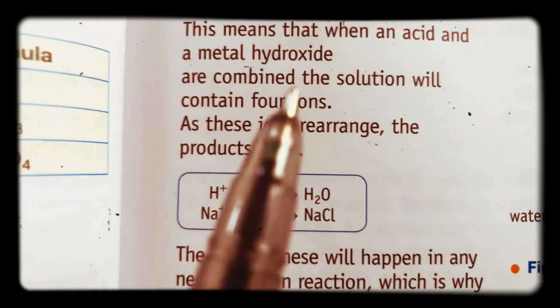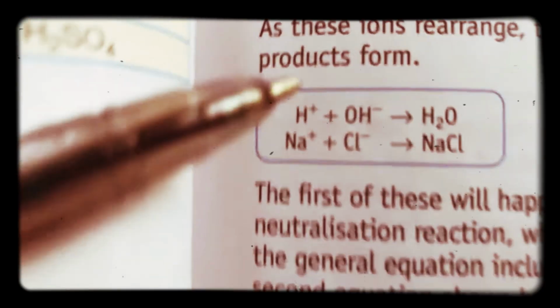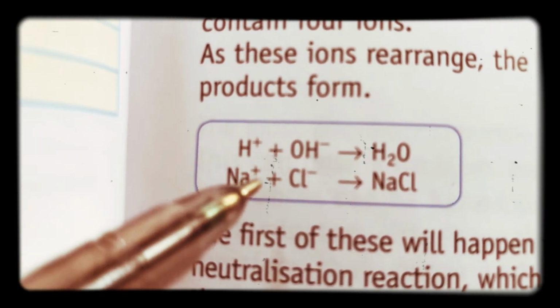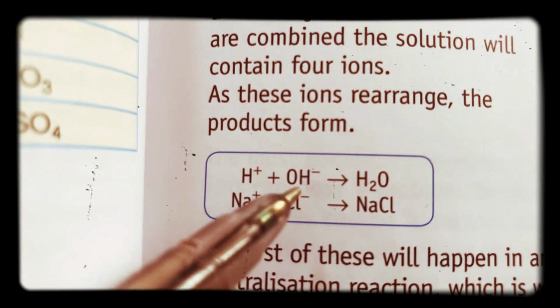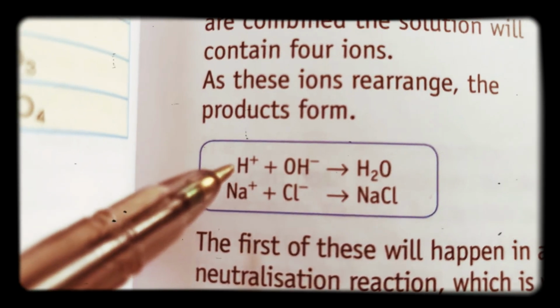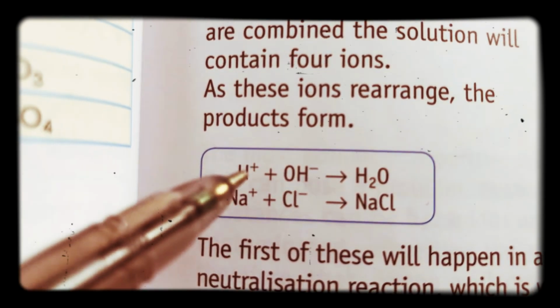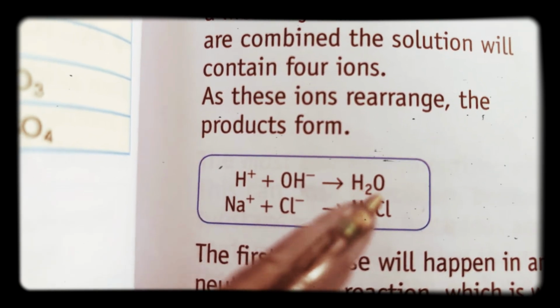So when an acid and a metal hydroxide are combined together, these two equations are very valid. The first equation comes about because you've got a hydrogen ion from an acid and a hydroxide ion from an alkali. When you add an H plus to an OH minus, the charges balance out and you've got H2O. Can you recognize what that is? It's water.